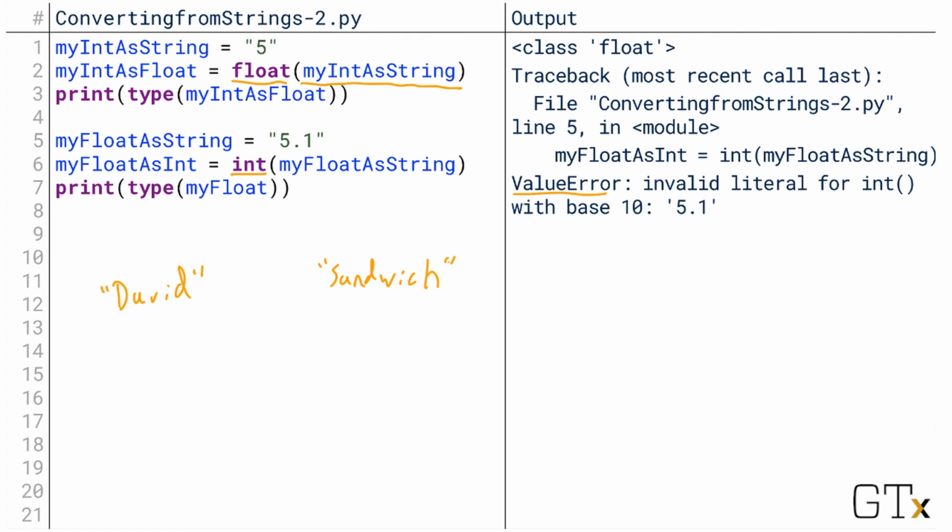Now, I would highly recommend playing around with this because you might find you can do some conversions that you might not expect. For example, can you convert a boolean, a true or false value, to an integer? Can you convert an integer to a boolean? Try it out and see.